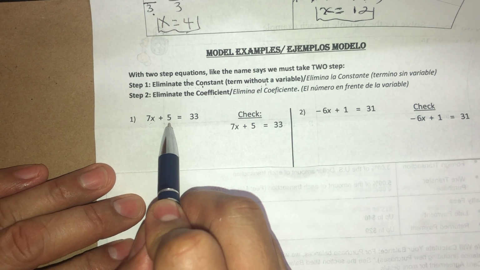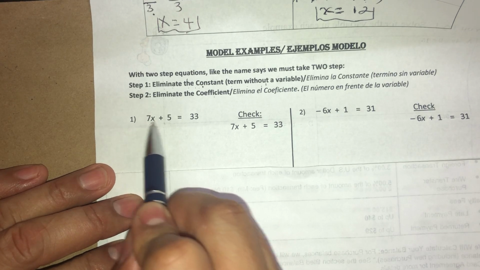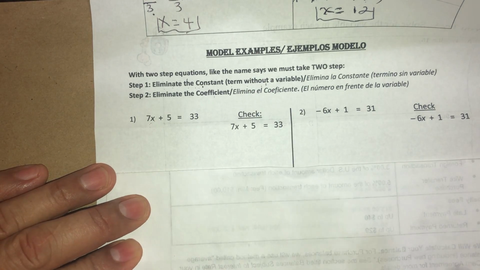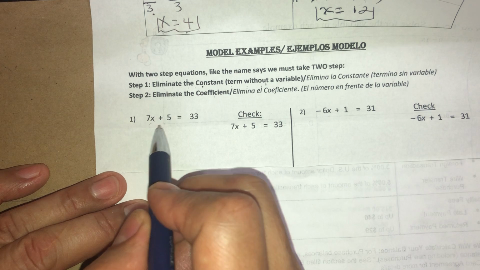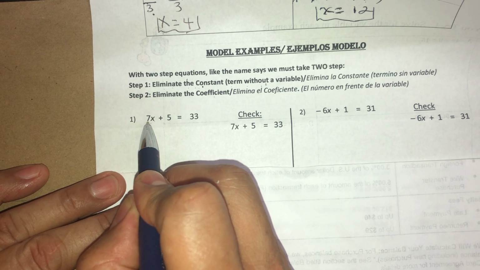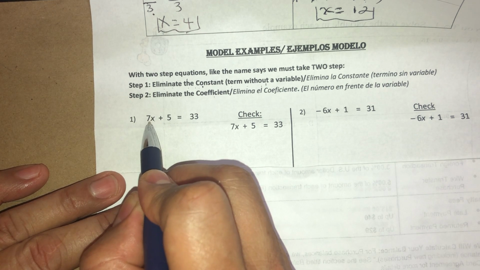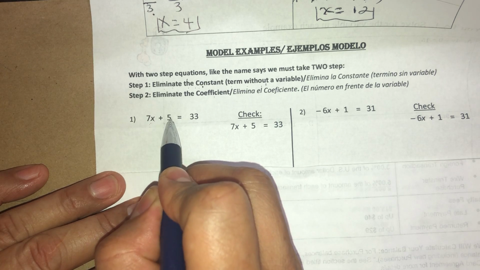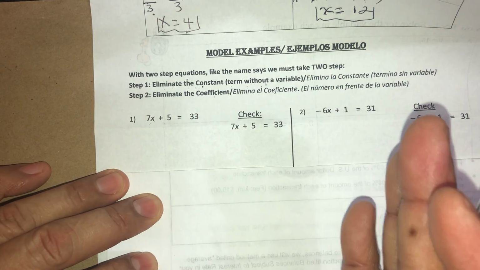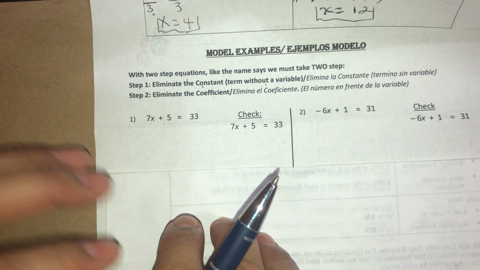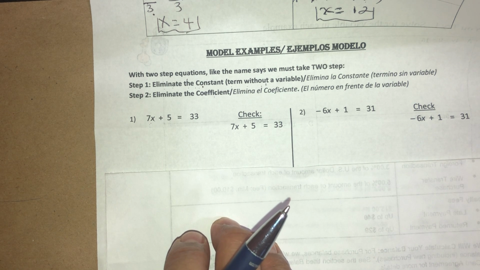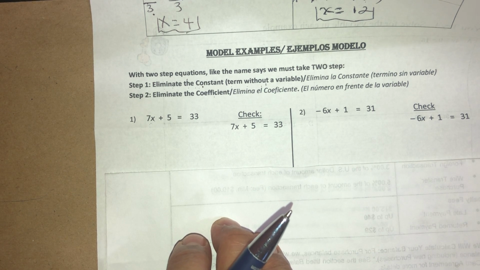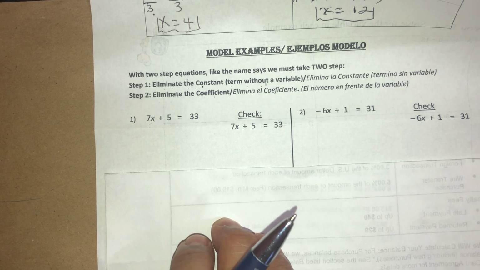Okay? So you can use my rule, esposa y novia. ¿Se acuerdan? Esposa y novia. So it is the same thing. The x is married to the 7. And the 5 is just a friend, okay? So it's easier to stop having a relationship with a friend than with your wife or your spouse, because that requires legal action, okay?